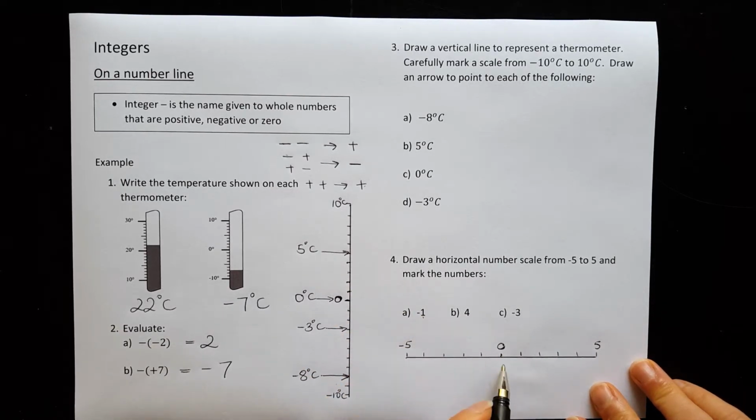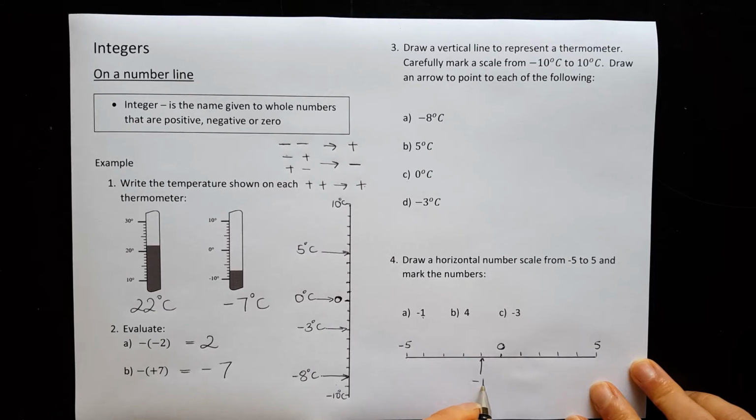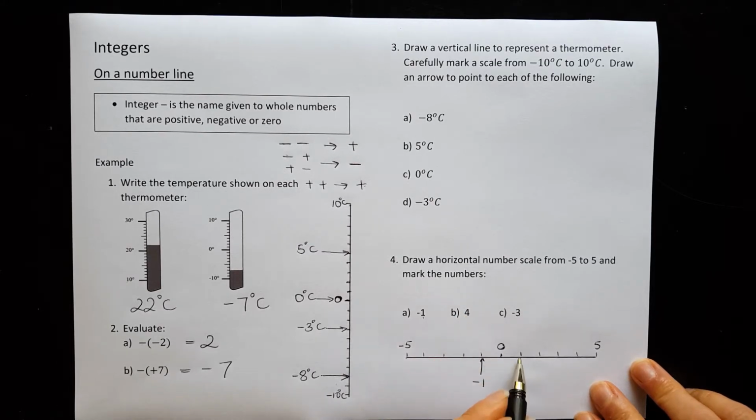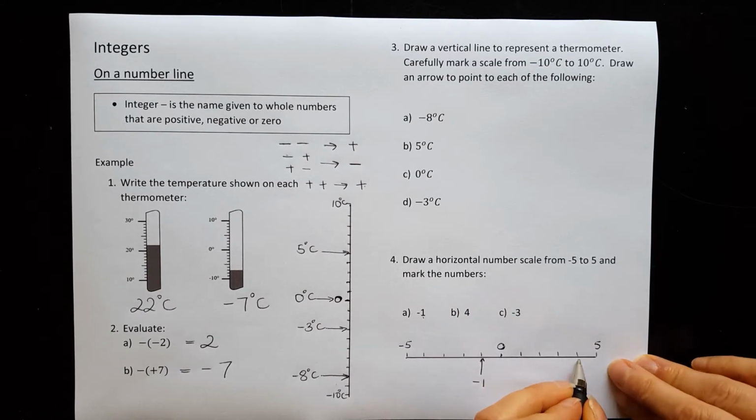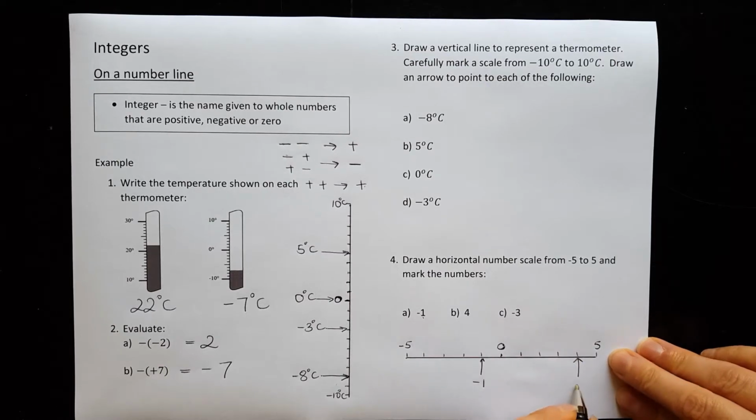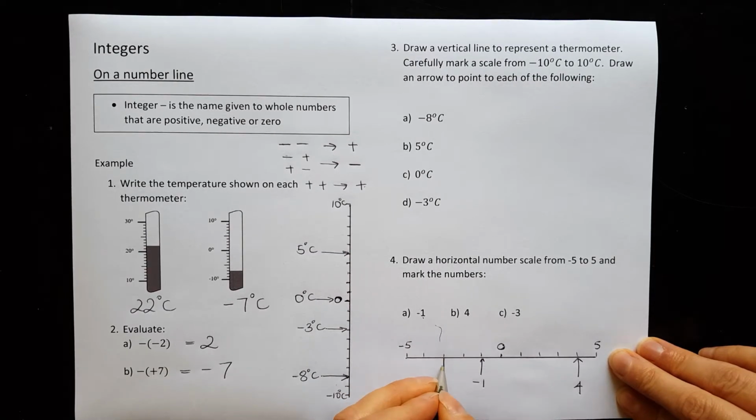Marking these numbers on there. -1, so from 0 going negative, that one there will be -1. 4, 1, 2, 3, 4 in the positive direction is here. And -3 is going this direction. 1, 2, 3, oops, -3. So that is our number line and marking some integers on our number line. That's the end of our content for the lesson today.